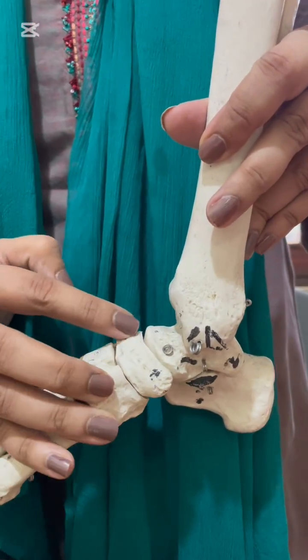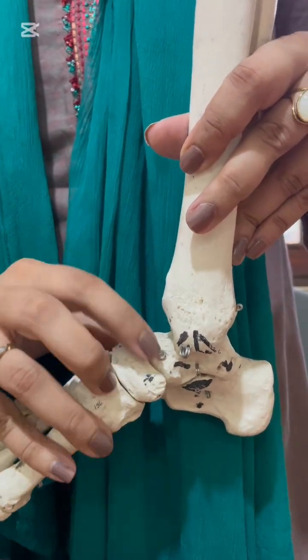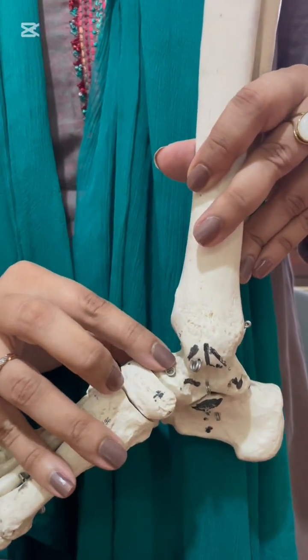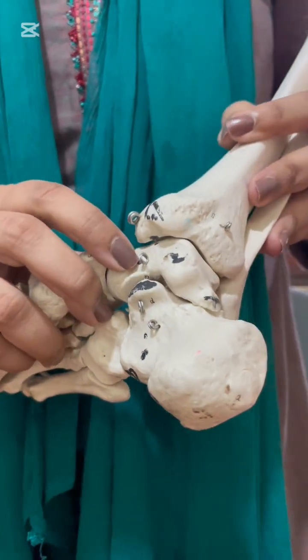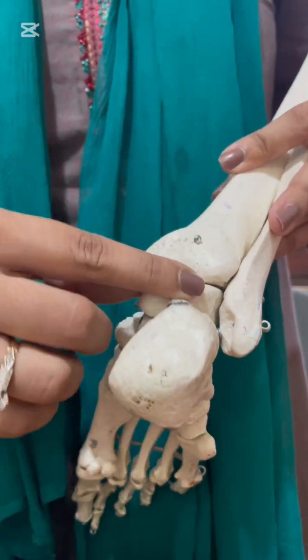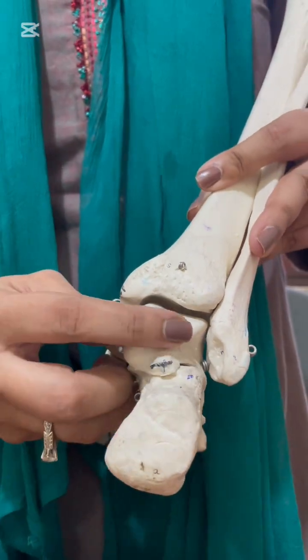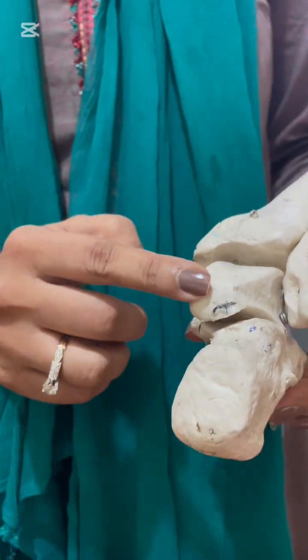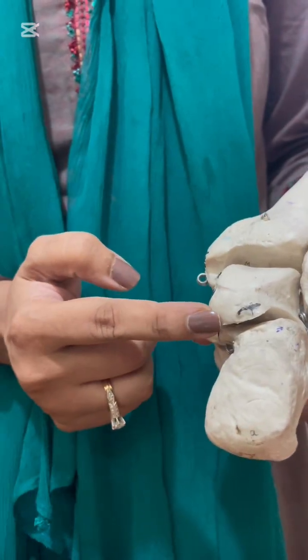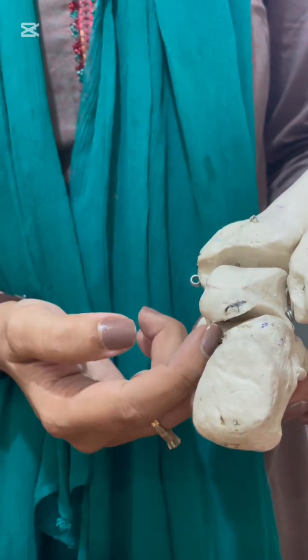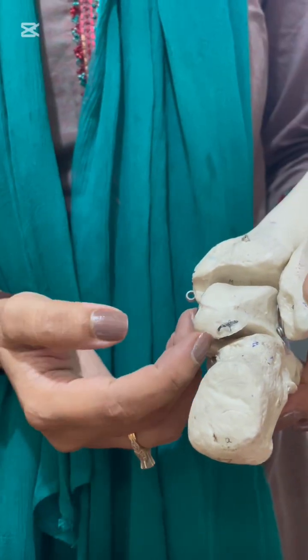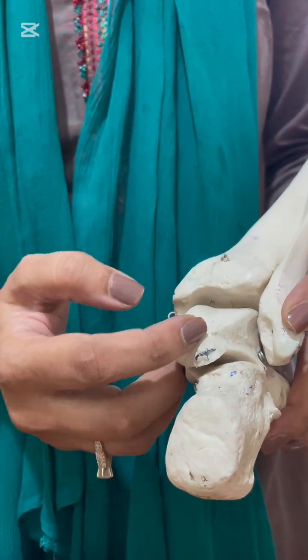This bone is the navicular bone. It is articulating anteriorly with the head of the talus. The neck is constricted, and then it has a posterior process. The posterior process has two tubercles, a lateral tubercle and a medial tubercle. And in between there is passage of the tendon of flexor hallucis longus.